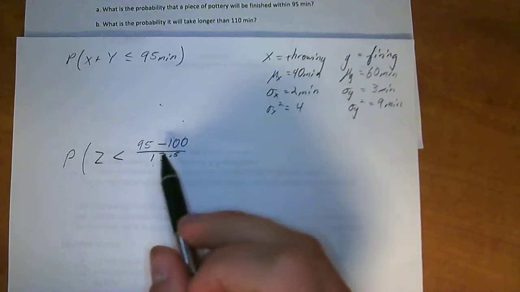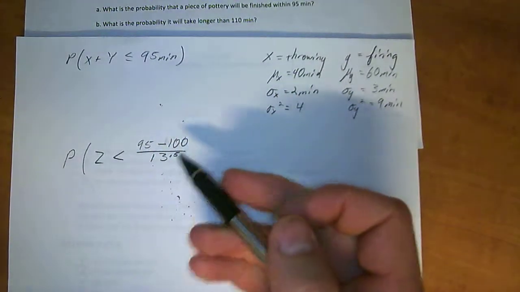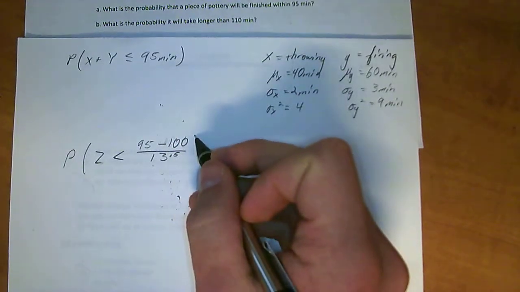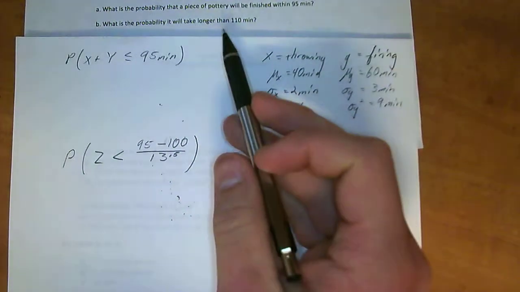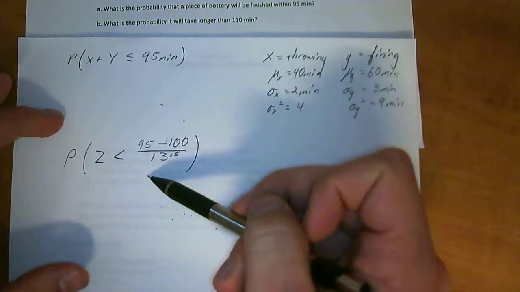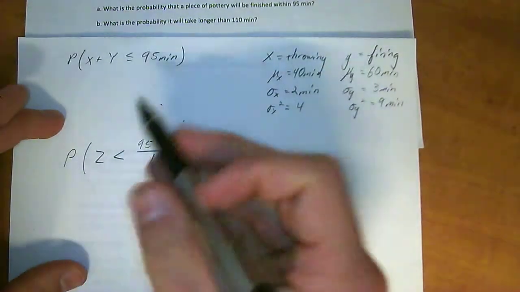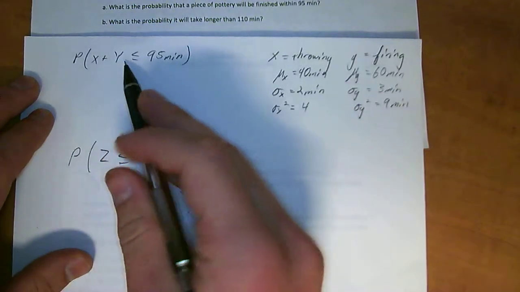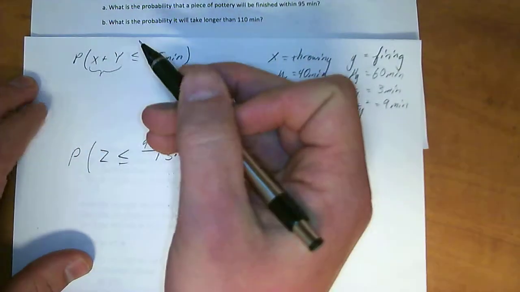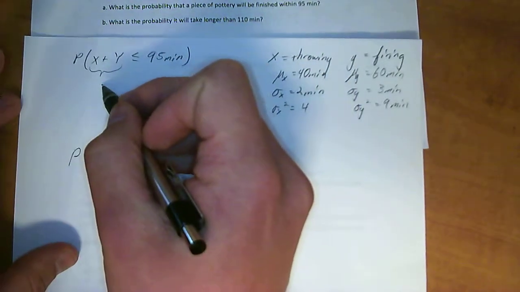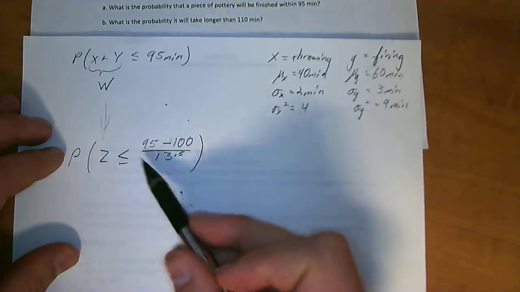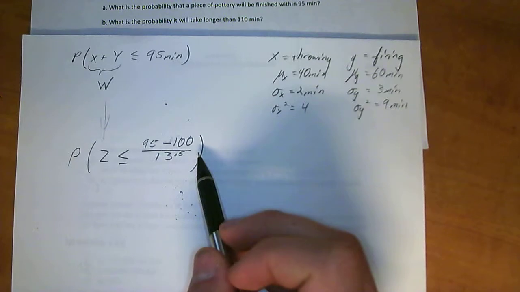This is the equation for z for a normal distribution. Whenever you have a normal distribution problem, you automatically go to the z equation. Since we're doing less than, you can call this less than or equal to. You immediately transfer x plus y, which we can call w, into z when you use the normal distribution.